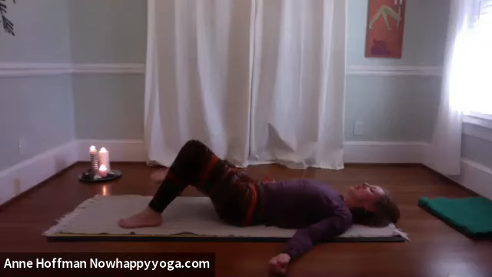Adding a little bit more WD-40 to the joint. Studying, but with a relaxed mind. The movement, moving down and up.